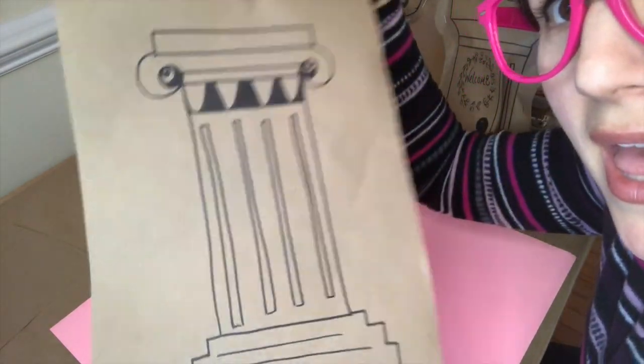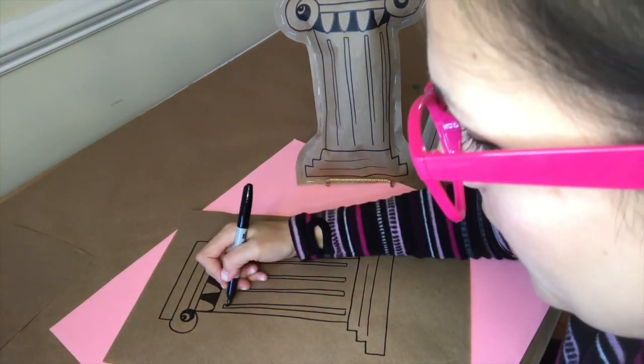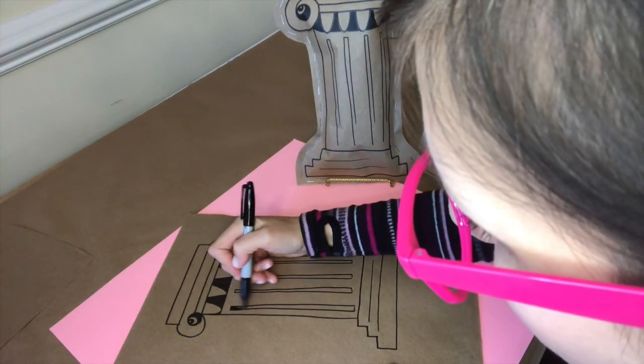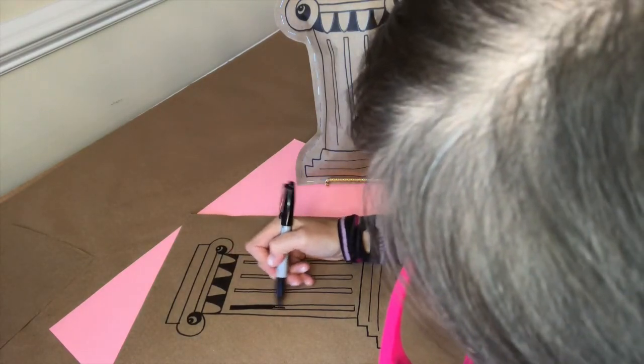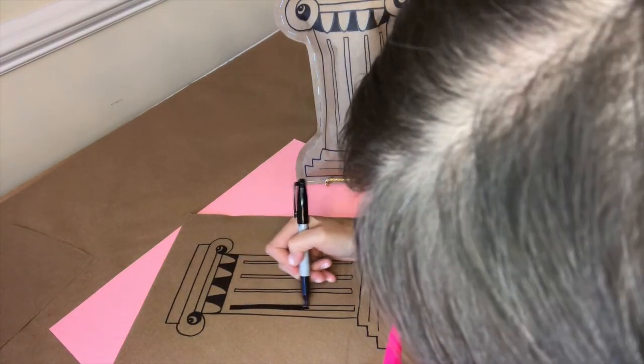Okay. And like I said, if you would like to color in the flutes of your column, you can do that. I'm going to do that for this little guy, for this Ionic column.